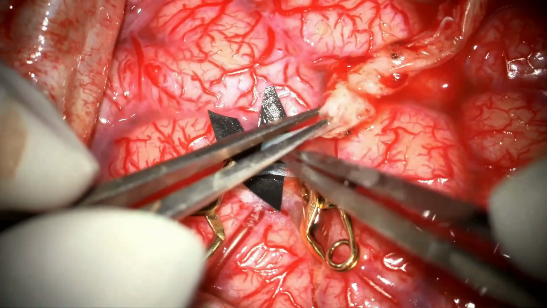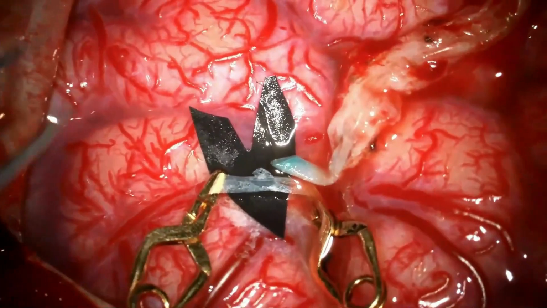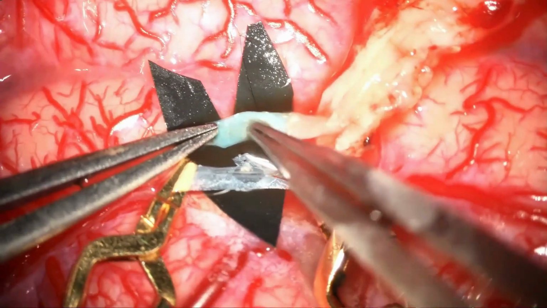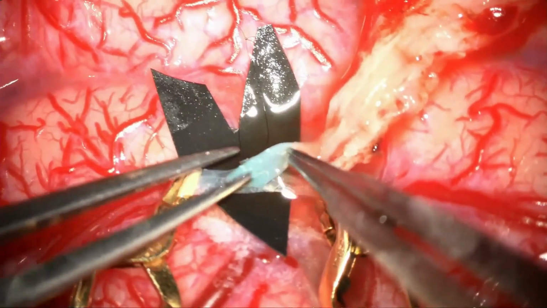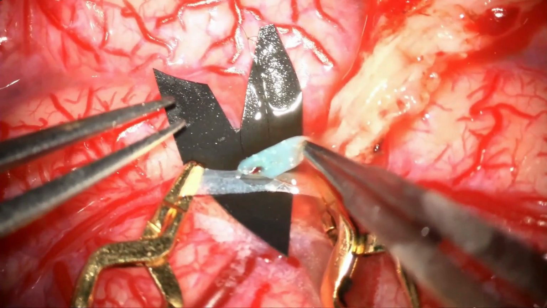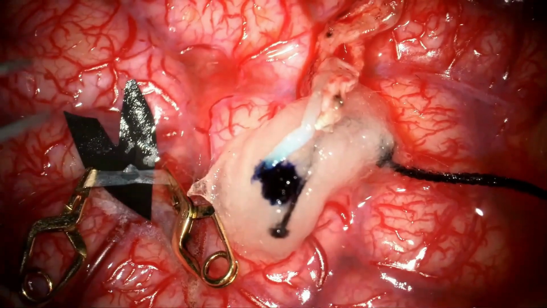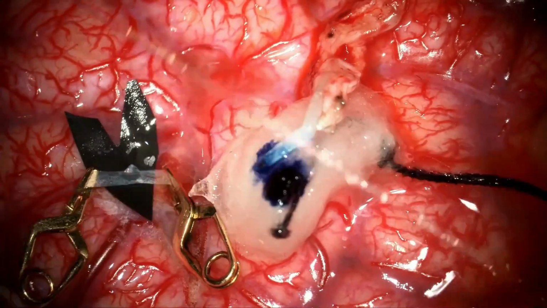Donor and recipient are matched just before starting the anastomosis. The donor vessel end is again stained with dye.